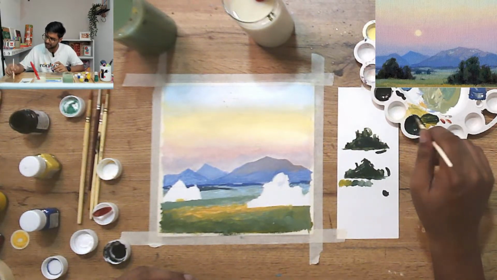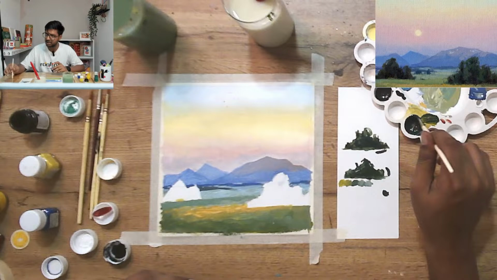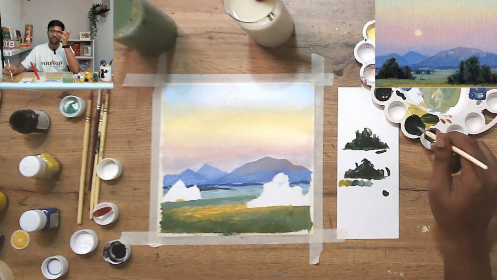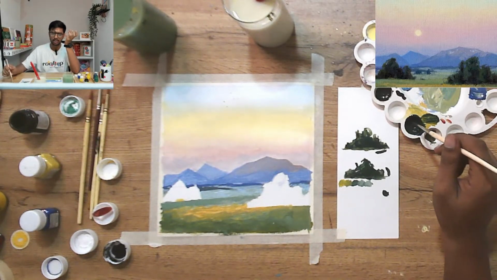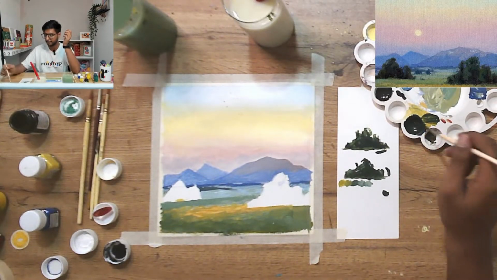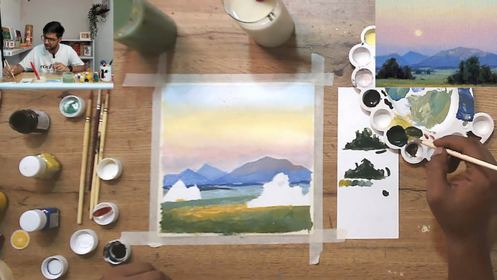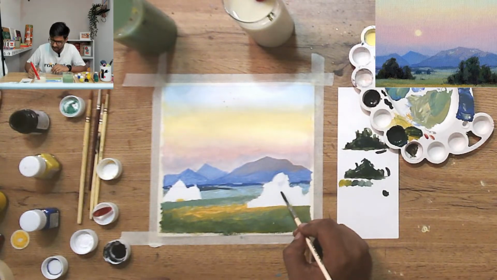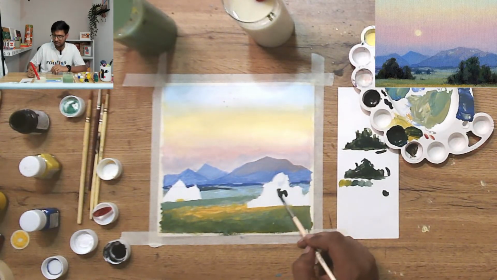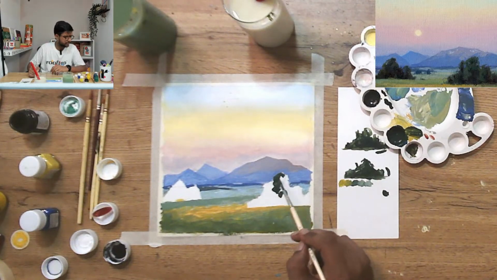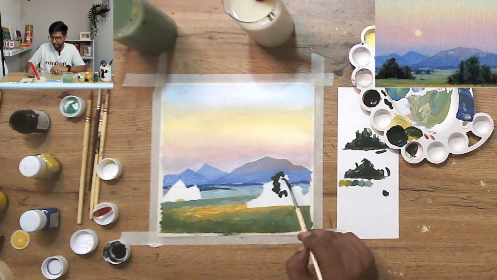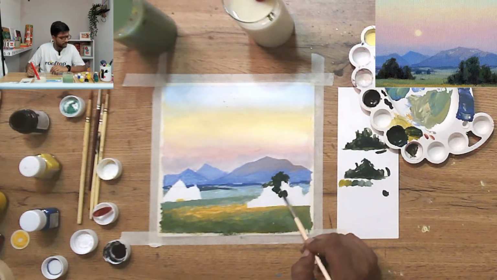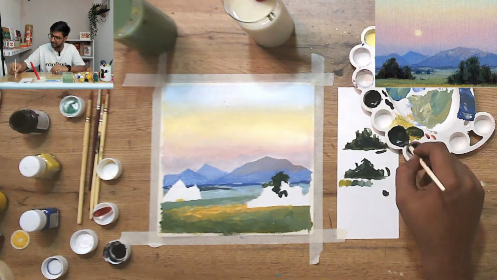Maybe a little more blue. So if you add blue into your green also, it will become a little darker, but it would start turning more bluish green, or more like a Prussian kind of green. Over here, we can take this. We can start spreading this around.